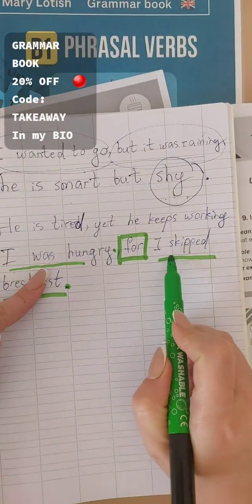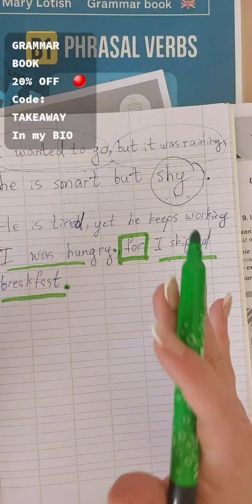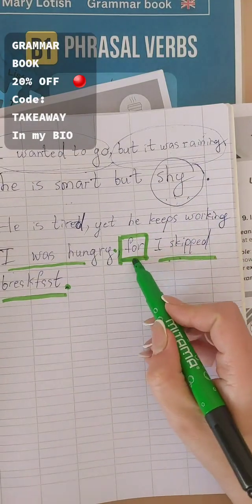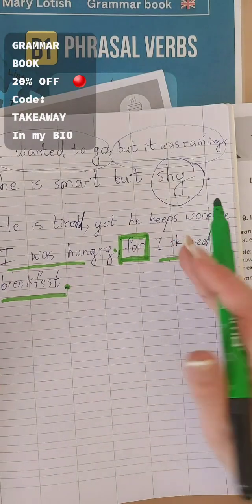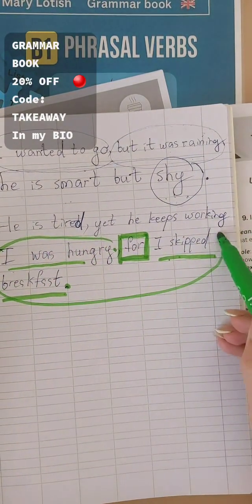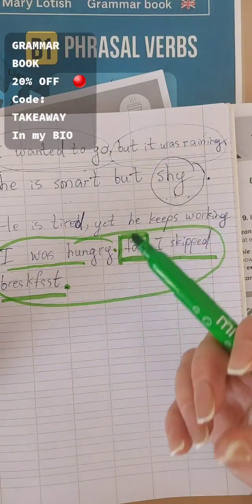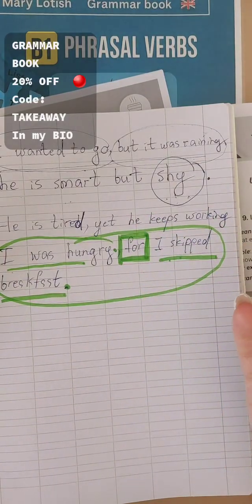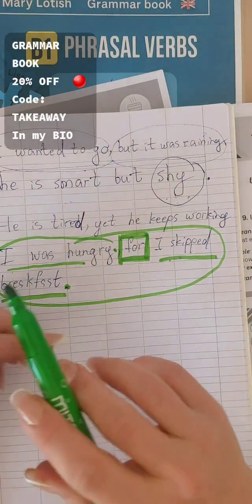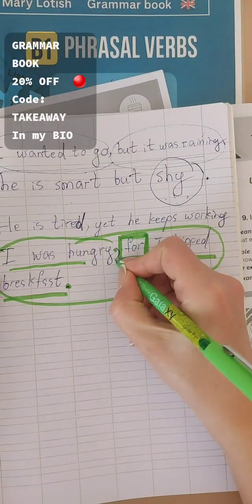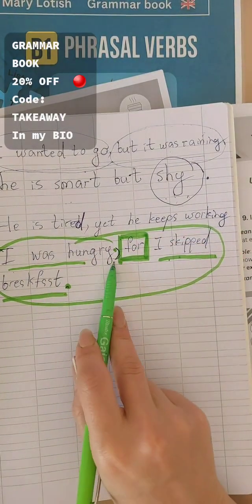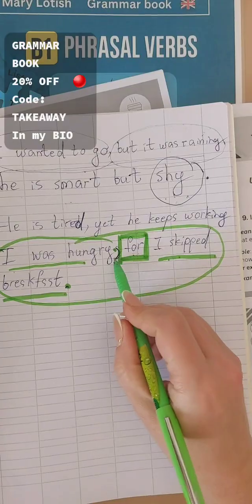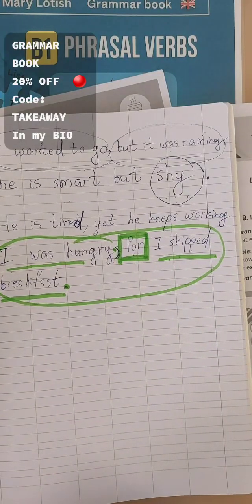That is, both of the sentences are independent sentences. We use a coordinating conjunction to connect these two sentences to make our speech more natural and easier to understand, right? Therefore, we need a comma after the word hungry, before FANBOYS, before a coordinating conjunction. We need a comma. Okay?